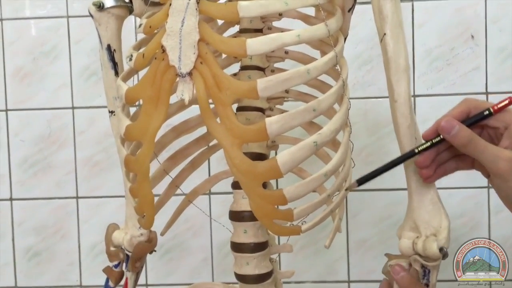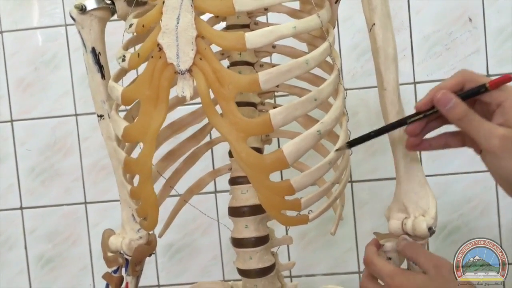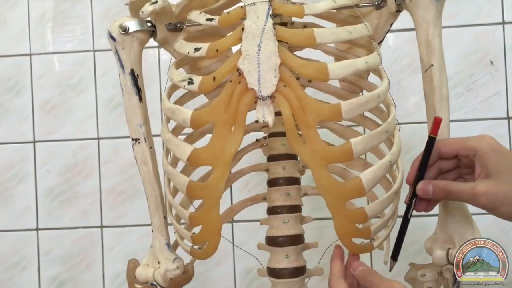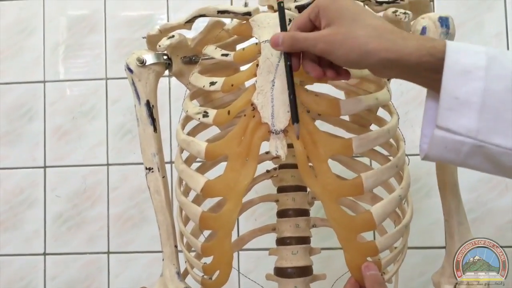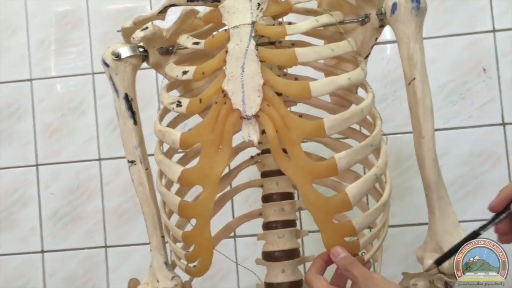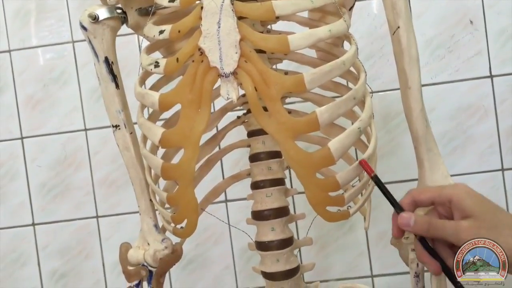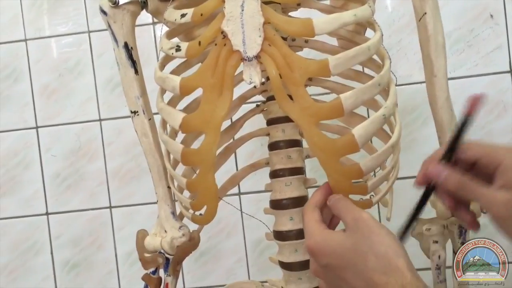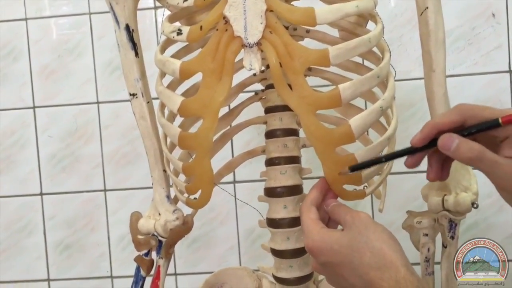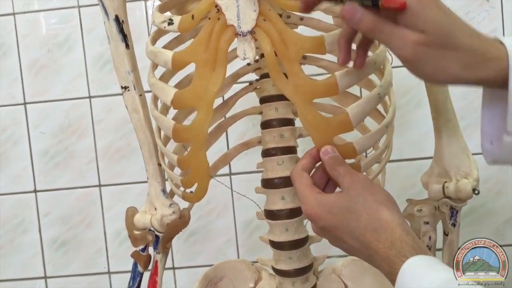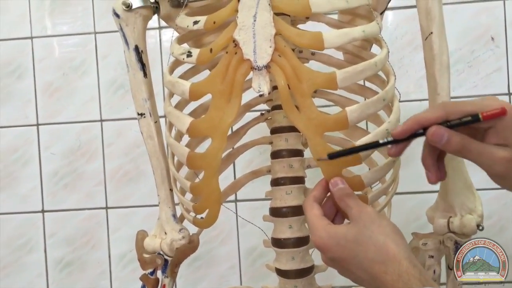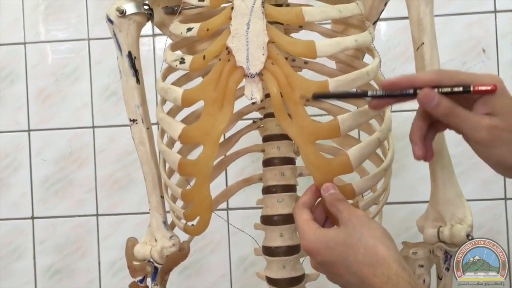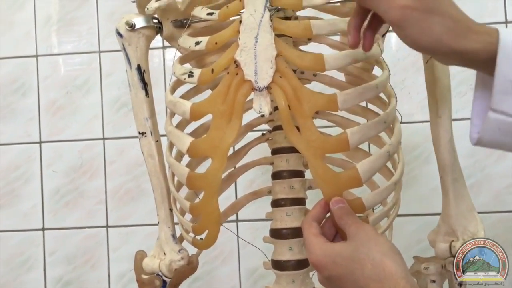However, the 8th, 9th, and 10th ribs are called false ribs because they are indirectly attached to the sternum. Here is why. These 3 ribs are attached to their costal cartilages, but their costal cartilages are not directly attached to the sternum. However, they are attached to the other costal cartilages, and then indirectly attached to the sternum.